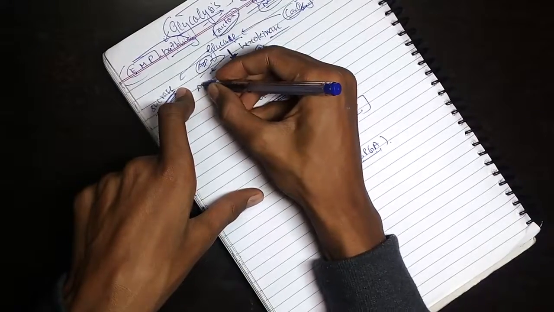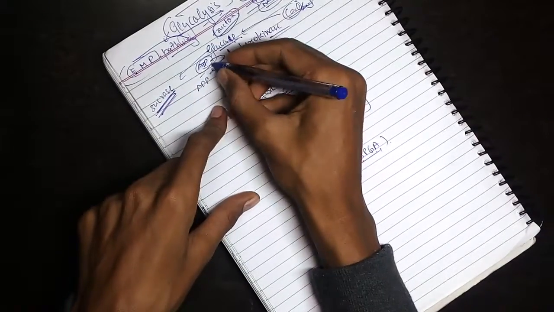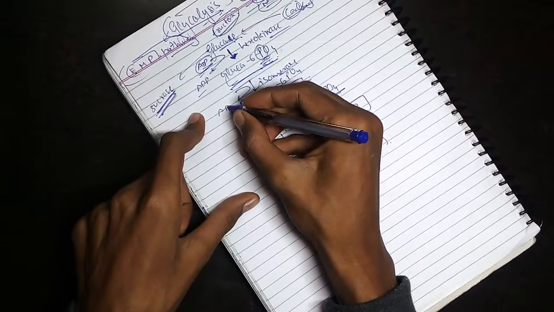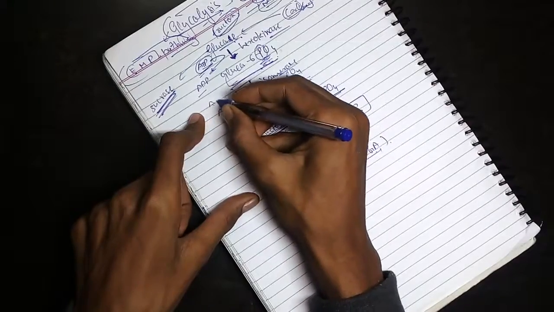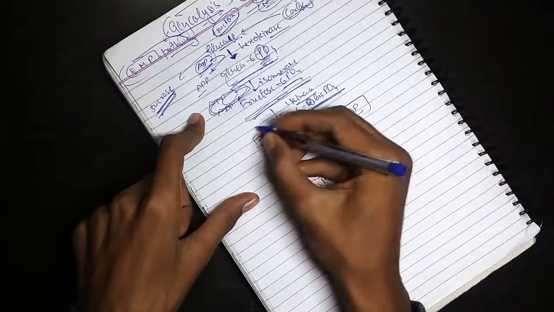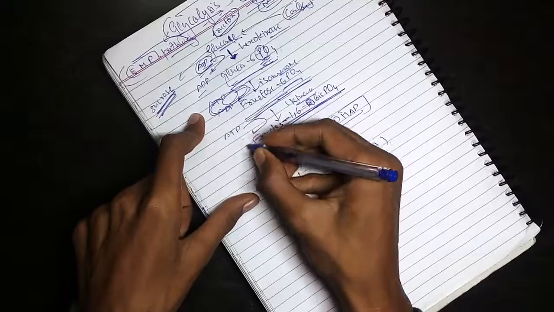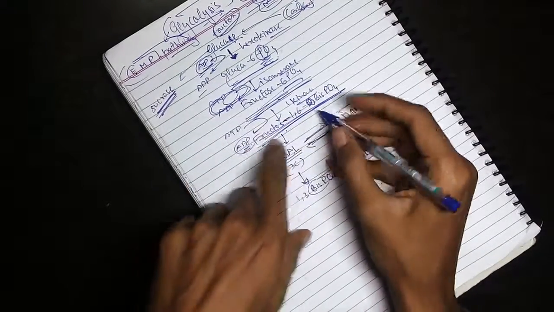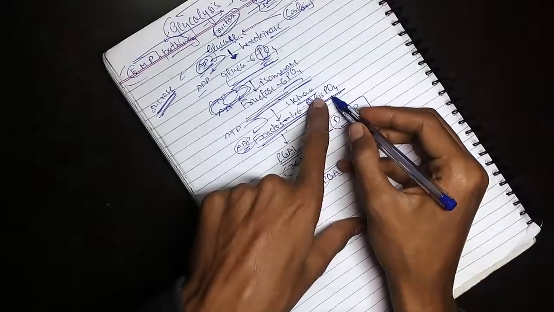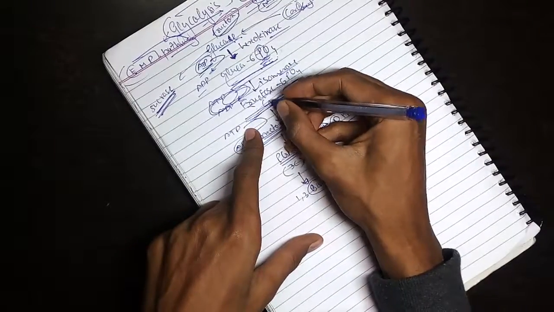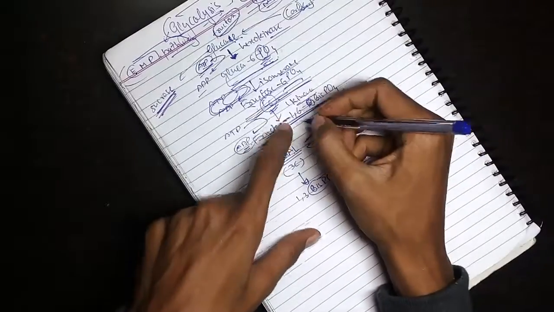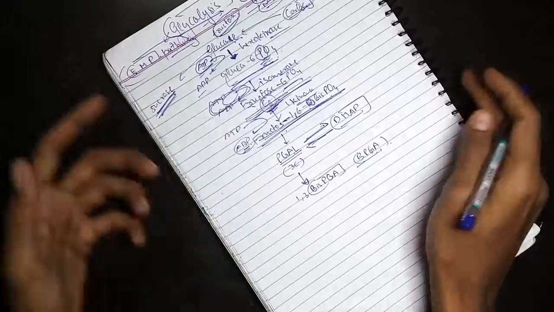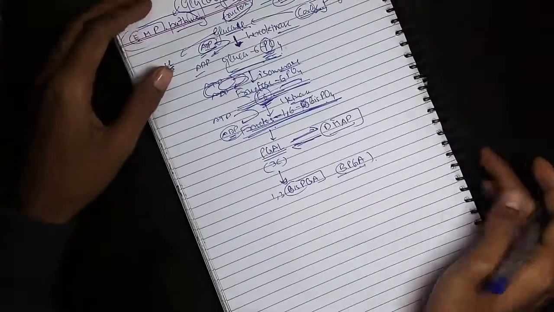ATP is converted into ADP, and one of the phosphates comes here, 1,6-bisphosphate, because this is a 6-carbon compound. You can remember this 1,6 from this 6-carbon compound.